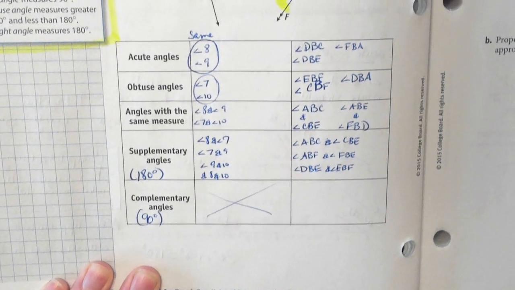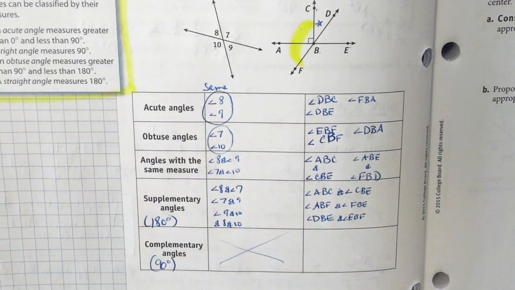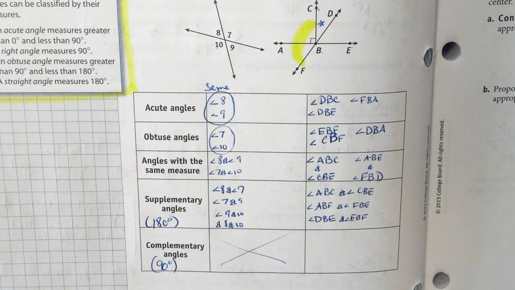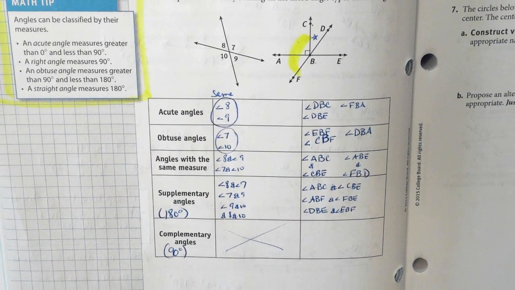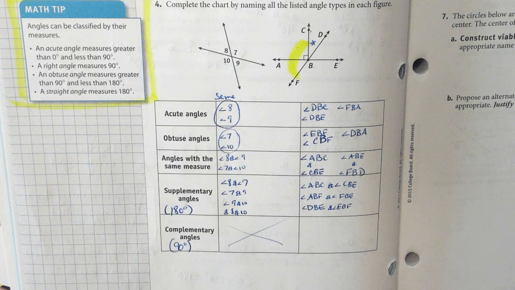Complementary angles. Now complementary angles, this is going to be hard. I need to zoom out. I can't see everything I want you to see. Complementary angles, remember, these are 2 angles that add to make 90.